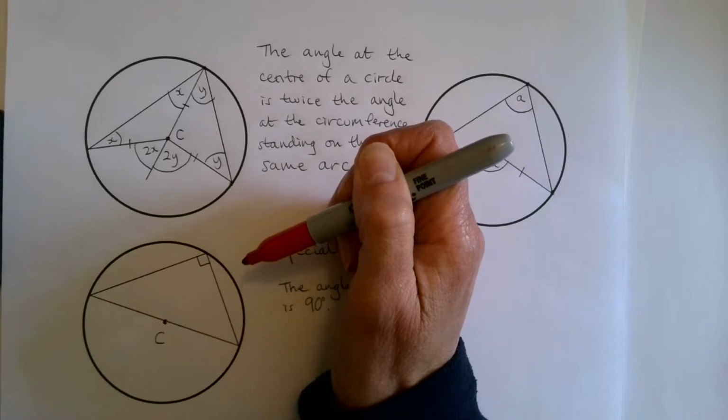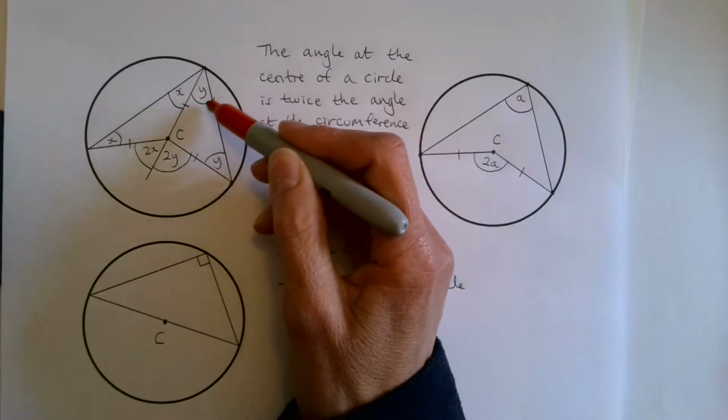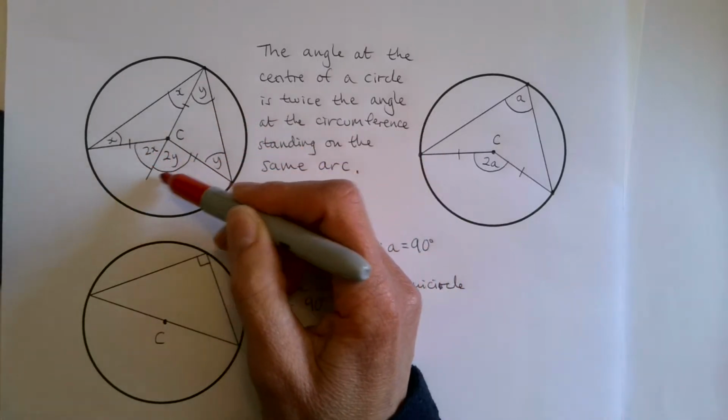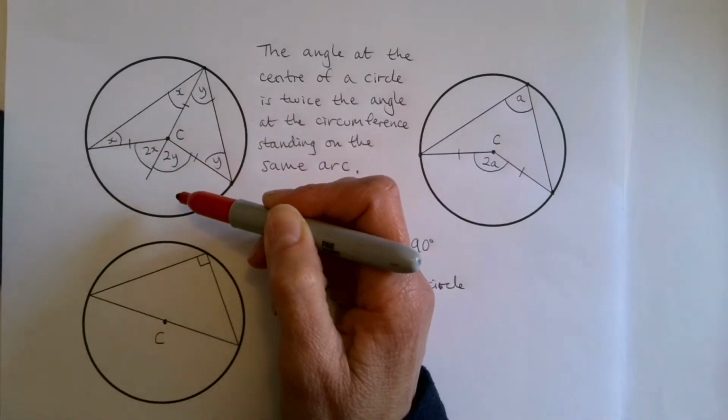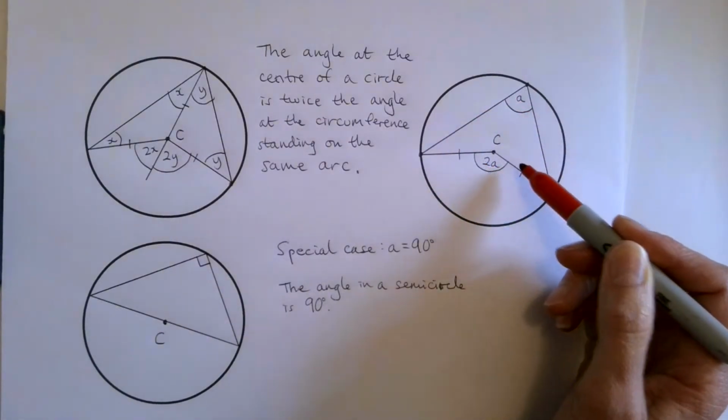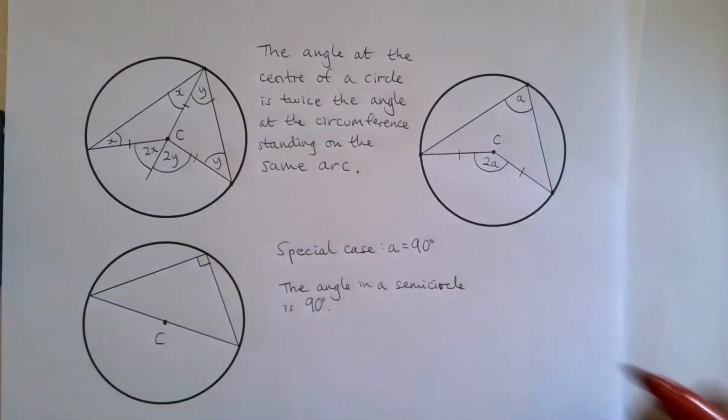And these two angles are the same as each other. So if they're both y, then the angle over here is x plus y. So the angle here is 2x plus 2y. In other words, the angle at the outside is half the angle that we get there. So that's a really, really important fact that often comes up when we're looking at circle theorems.